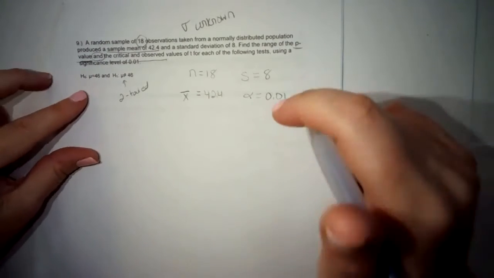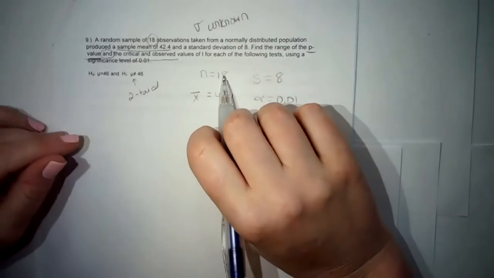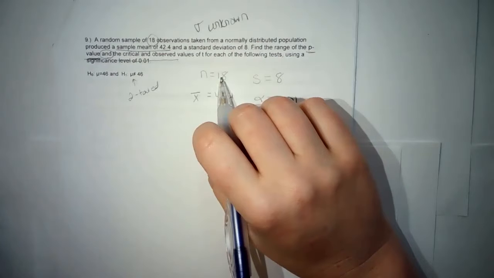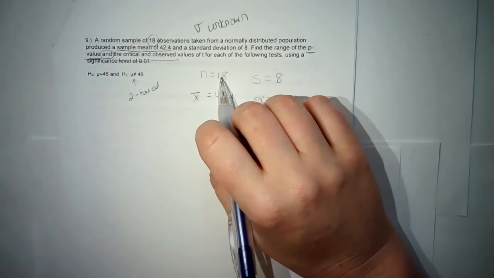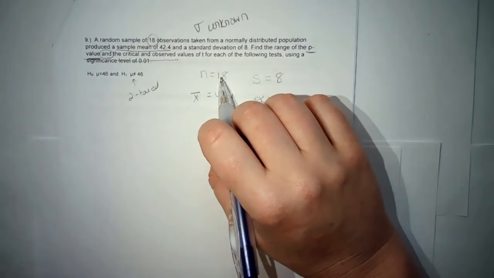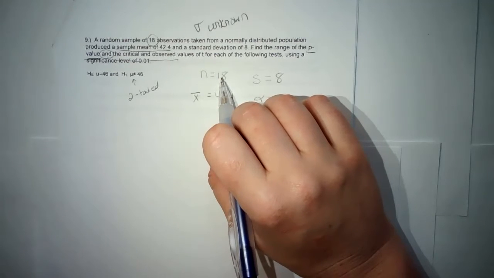But okay, so we were on our little cheat sheet here and we said that we have to know what page are we on. Is sigma known? Is sigma unknown? Are we dealing with proportion, right? So as we read through this, just to kind of refresh your memory a little bit, it's really hard to tell if sigma is known or unknown. It's obvious it's not a proportion because we don't have a percent and it doesn't say the word proportion.